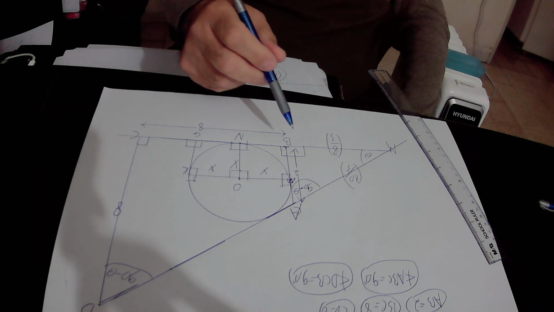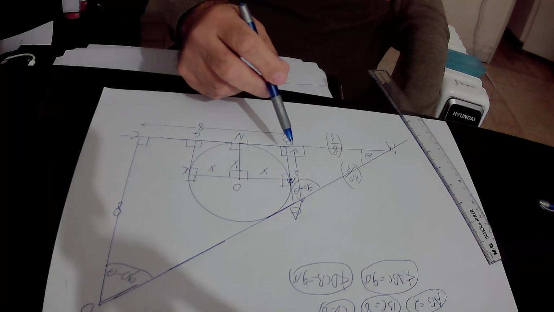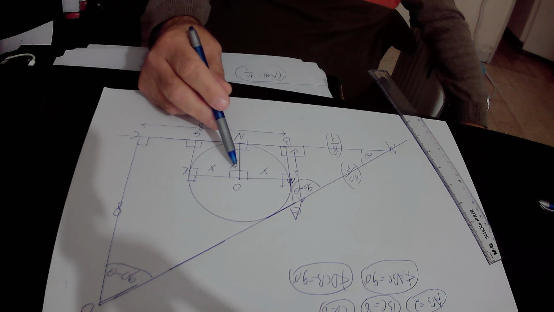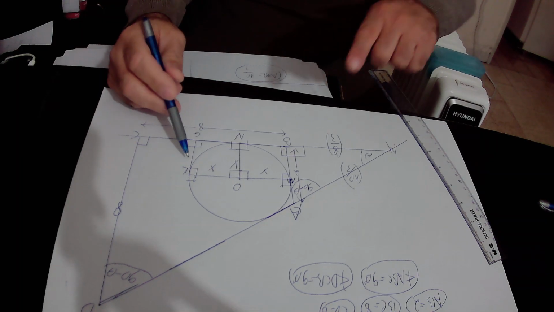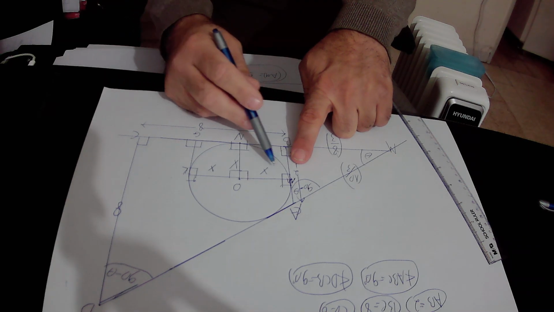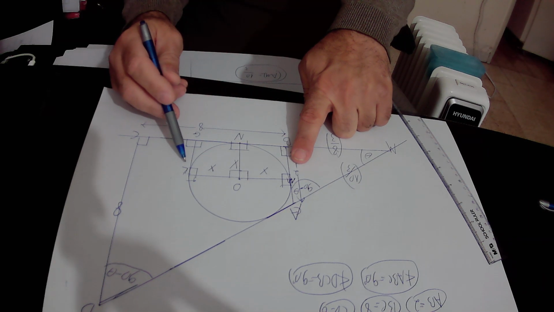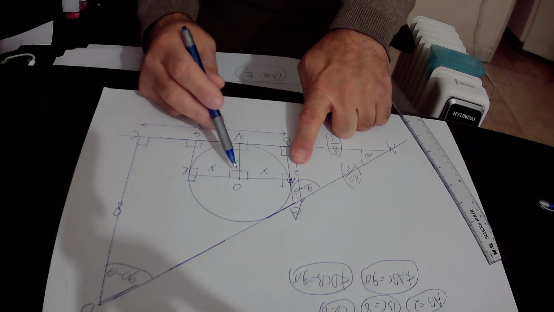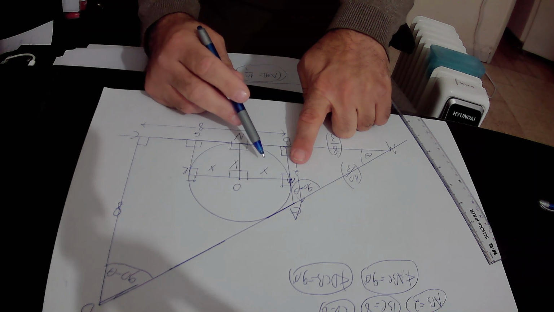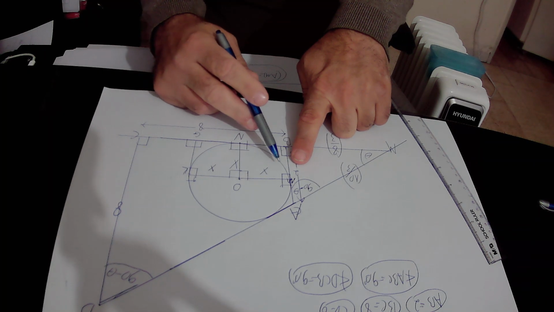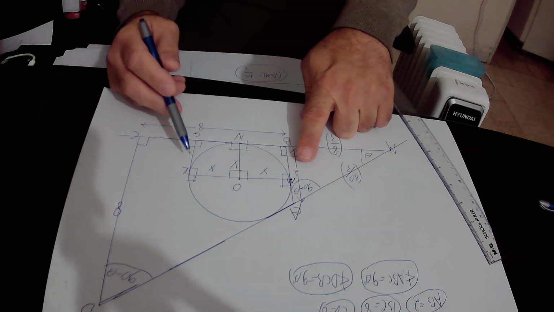So we have here line segment ML that passes through the center of the circle and touches the circle at points M and L. So it is chord ML that passes through the center of the circle, that is to say through point O. Any chord that passes through the center of the circle must be the diameter of the circle, and for that reason ML is the diameter of the circle.